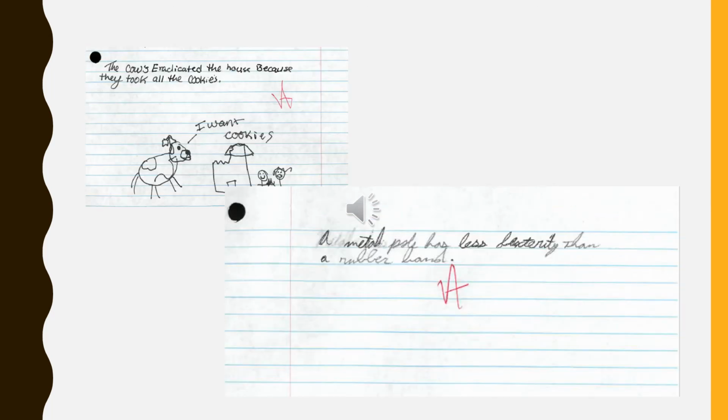Here are other sentences from the vocabulary. The one on the top: "The cows eradicated the house because they took all the cookies." That student wrote a series of sentences about a cow being bemused at the farmer owner. It was kind of bizarre, but it was funny. I've had kids tell a story a sentence at a time through vocab warm-ups. They eventually get bored after the second or third week, or second or third unit. But the kids get into it.